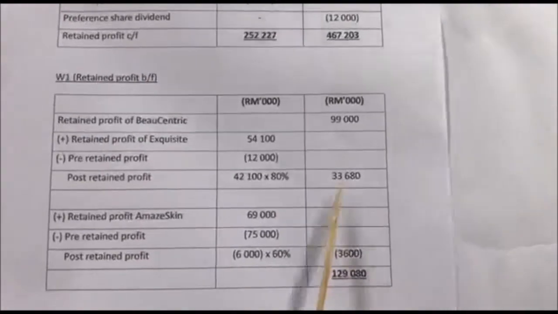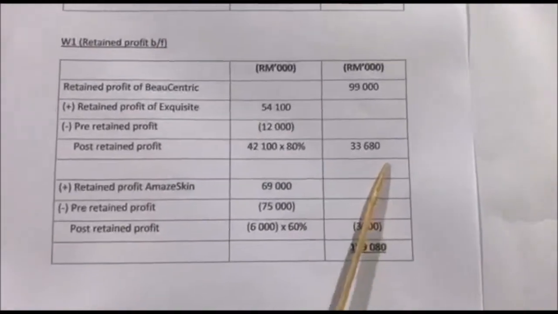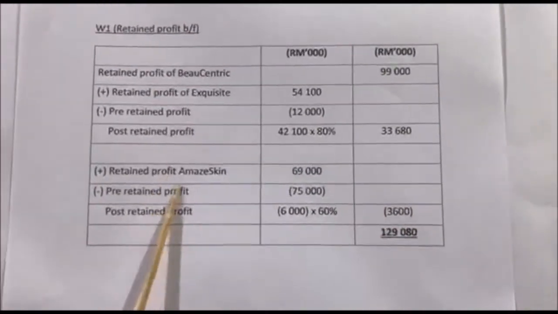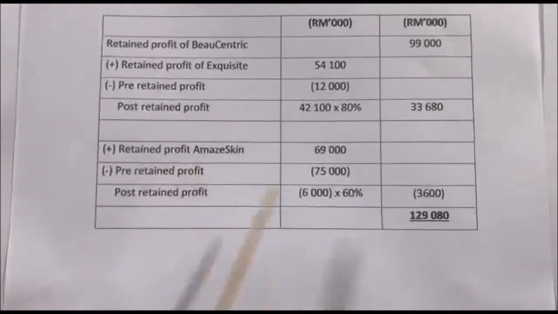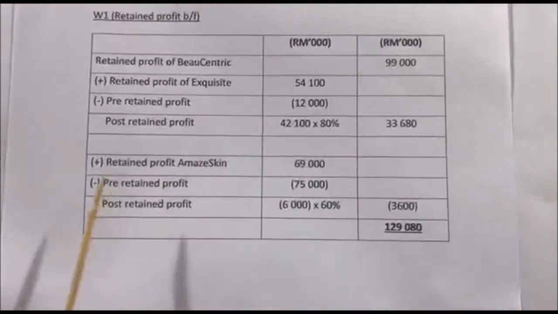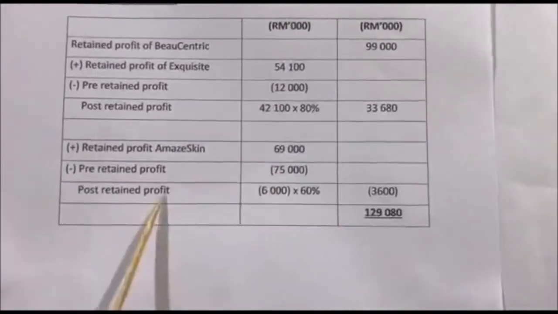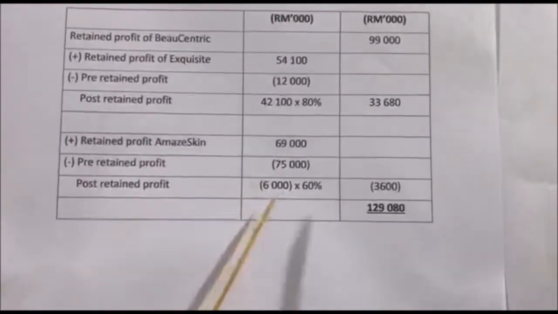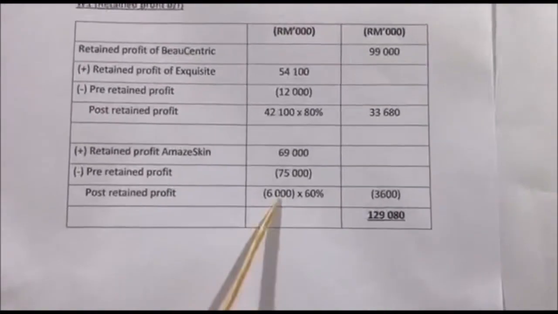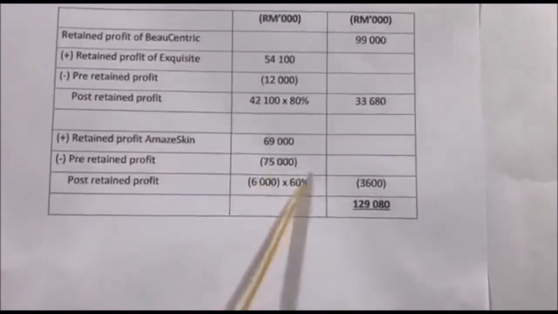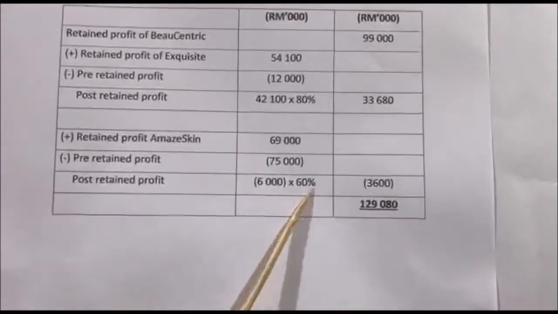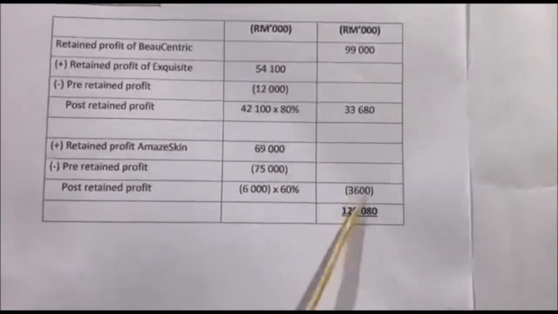The 42.1 million will be apportioned according to the percentage of control, which is 80%, that will equal 33.68 million. After that, for the second subsidiary, Amazkin, the retained profit of 69 million will be minus the pre-retained profit of 75 million, that results in the post-retained profit of negative 6 million. The negative 6 million will be apportioned with 60% of control, that results in negative 3.6 million.